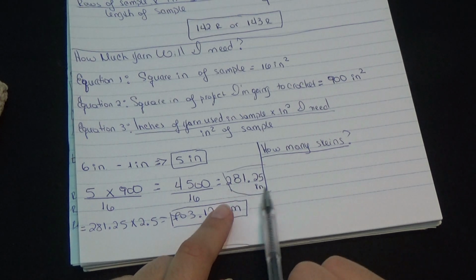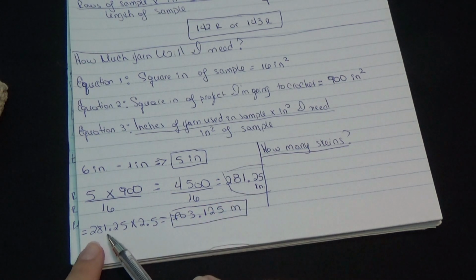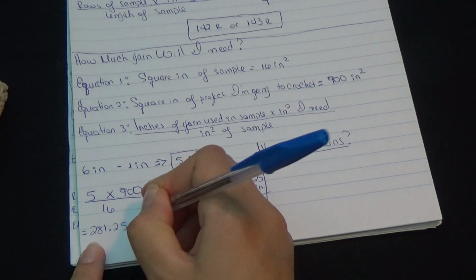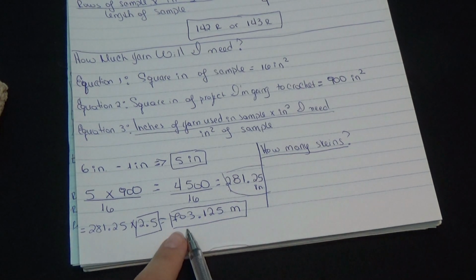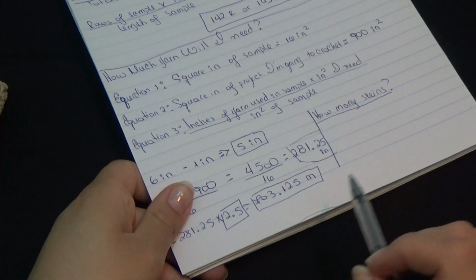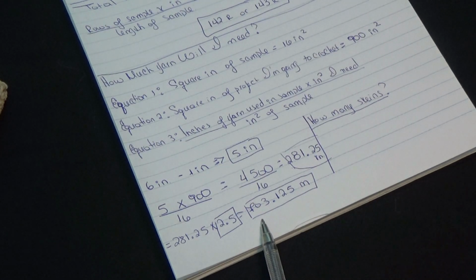So we're doing our equation over here, and I get my 281.25 inches. Now I need to turn those inches into meters, so I multiply that number by 2.5. You always multiply by 2.5. And the result is 703.125 meters. Now I'm going to convert to yards.